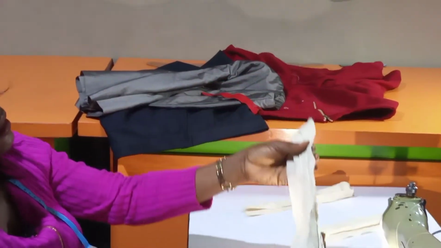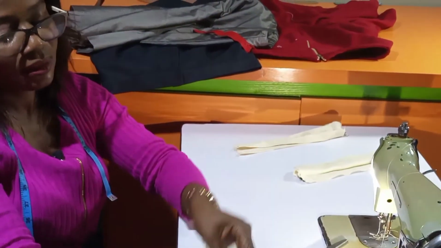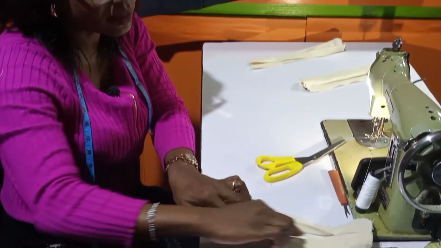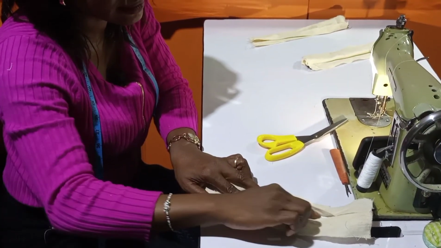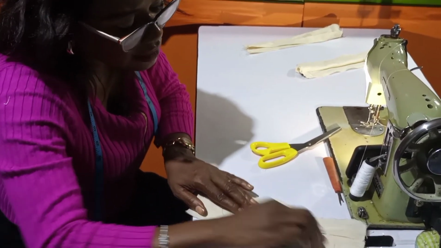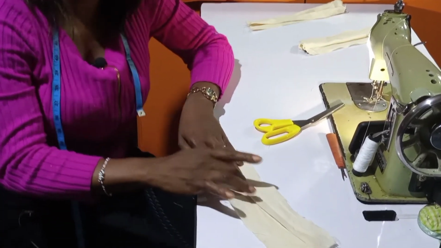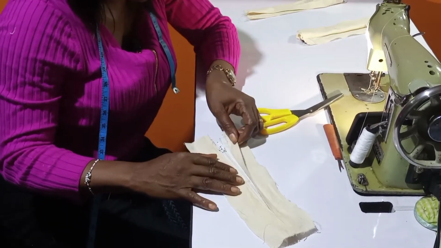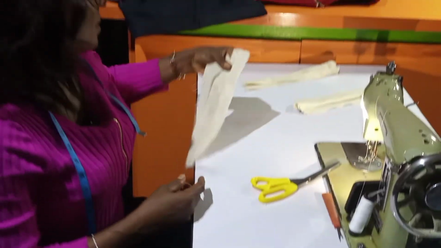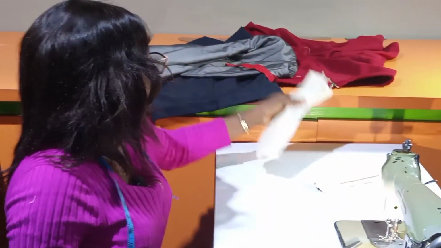Now, this is the concealed method, the lap method. You can see it now that is covering up the zipper teeth and the stitch on the other side. So that is the concealed or the lap method. You can see it. Now let's proceed to the last method.